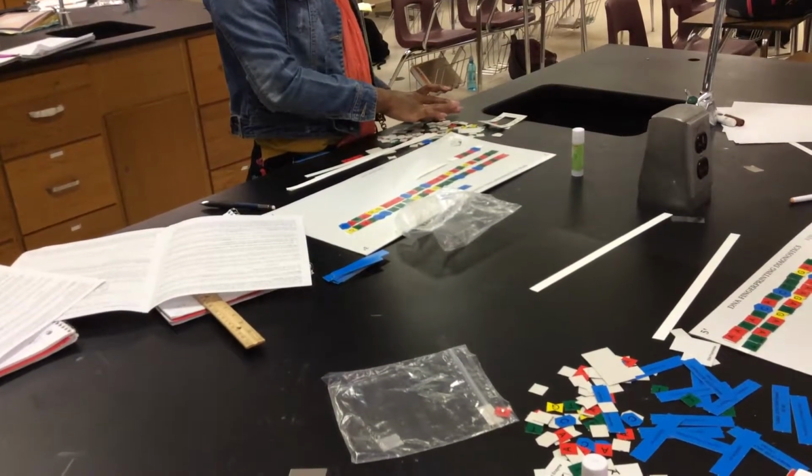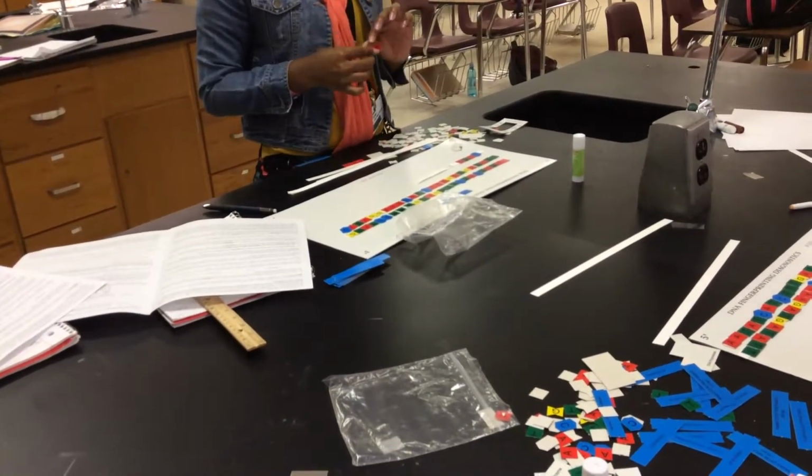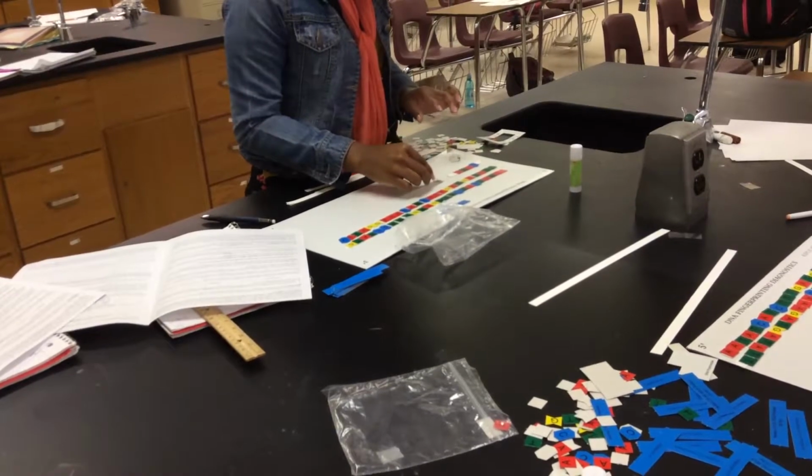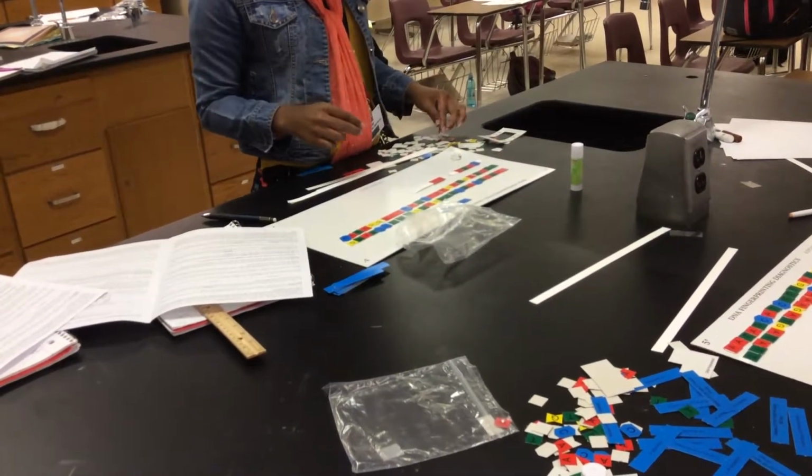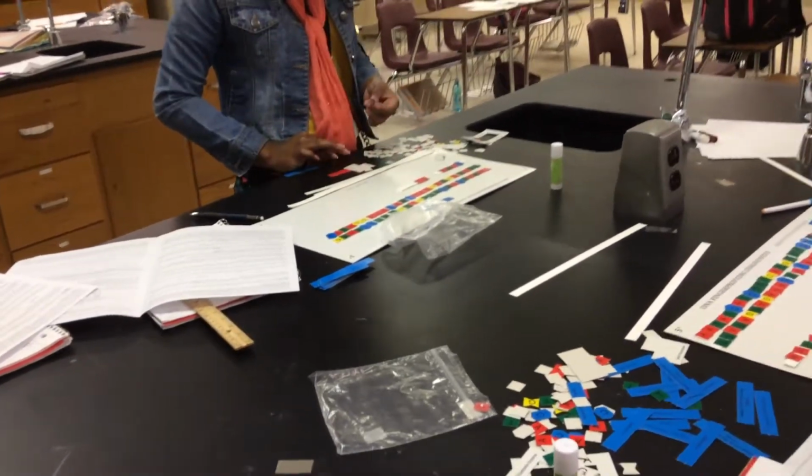No, that's CT. Over there. Make sure you read it. Are you turning it the correct way? No, like it's gotta be different.